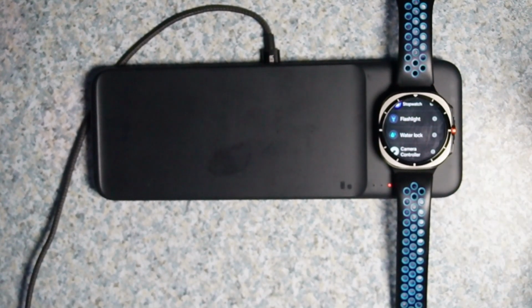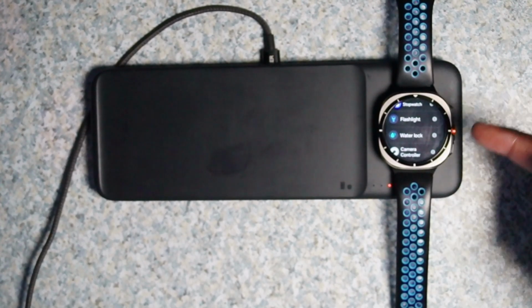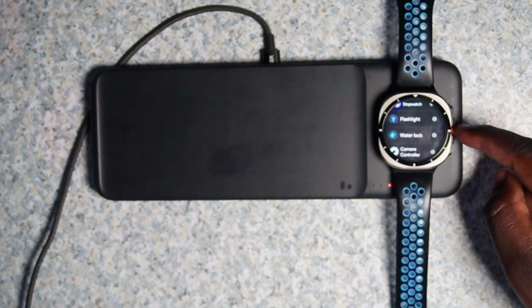Again, don't have it set to none. If you're going to have it set to none, might as well get yourself a Galaxy Watch 7 or the new Galaxy Watch 8 that doesn't have it. That's just my personal preference. Keep this for something useful. Don't have it disabled. It's not draining your battery or taking much out of your time. This is something useful here, but that's it.